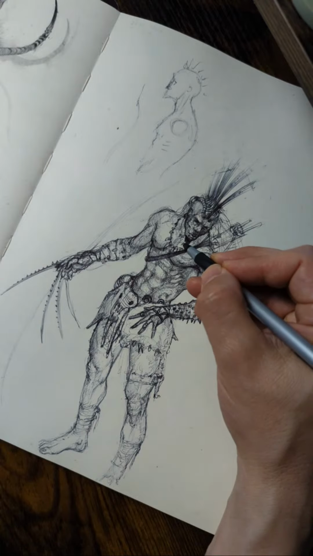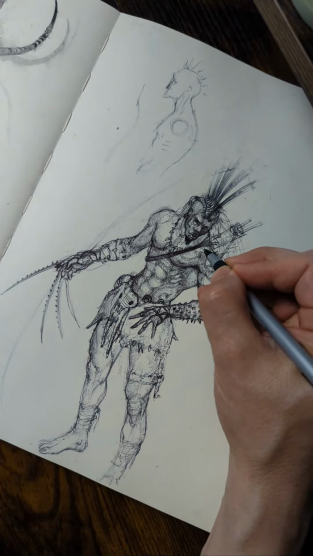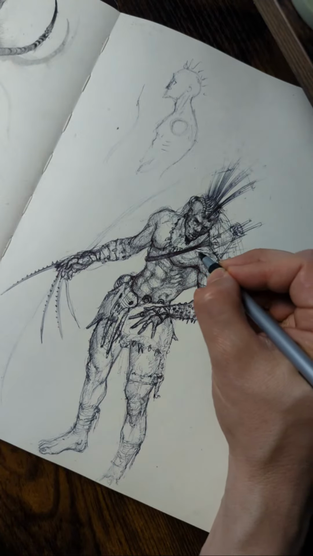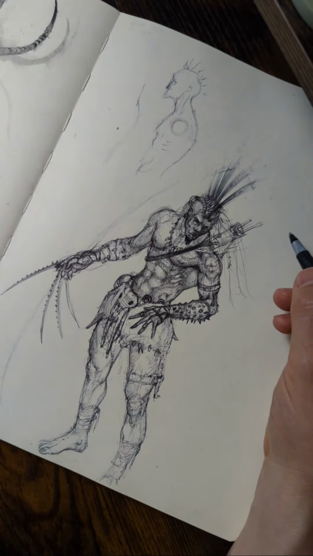I forgot his clavicle right here. I have to put that in. There, that's better. Forgot about that little shadow in there.